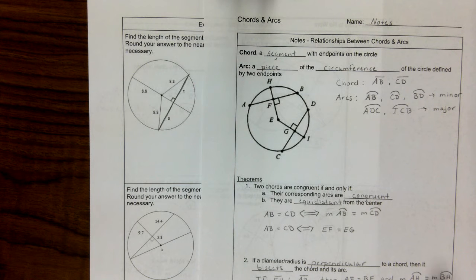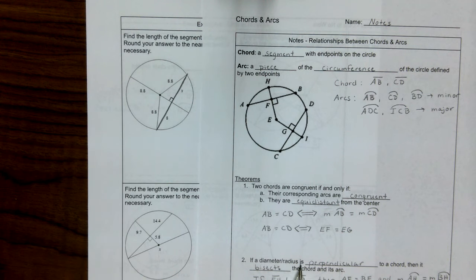Okay, so let's look back at this. This actually uses the second part down here. It says if a diameter or the radius, so we have a radius in this case, is perpendicular to the chord, remember, perpendicular means they cross and make 90-degree angles, then it's going to bisect the chord.